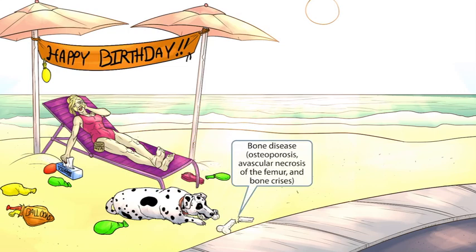Also notice that the dog has been enjoying this bone. Looks like he's been enjoying it a bit too much and finally snapped it in half. The broken bone alludes to the idea that Gaucher disease can cause bone disease, including osteoporosis, avascular necrosis of the femur, and bone crises. So, broken bone for bone disease.